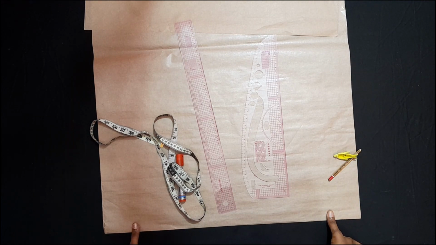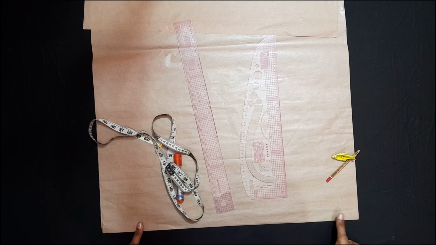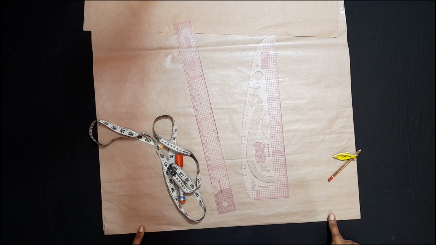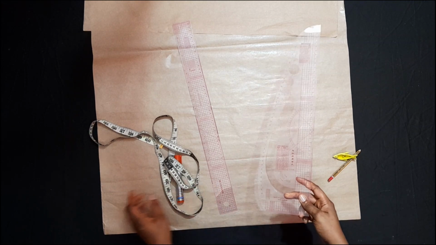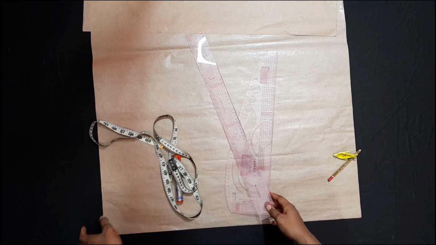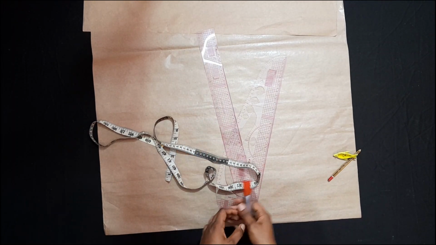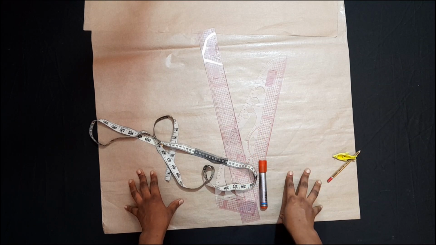In today's tutorial we're going to be learning how to draft a basic bodice pattern. With this basic bodice pattern you can achieve a lot of great styles while sewing, either by sewing it as it is or modifying the style. Okay, so to do this tutorial we're going to be using our pattern masters and we're going to be using our tape, our marker and our pattern paper.